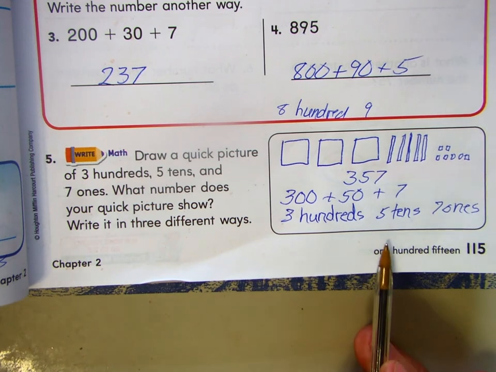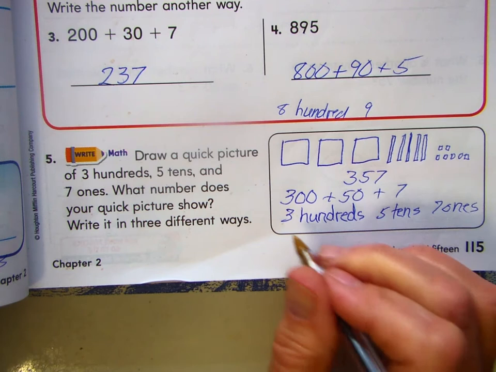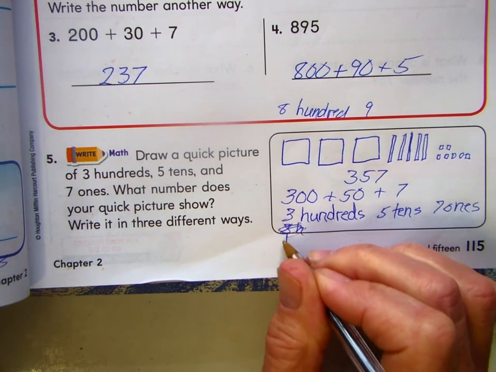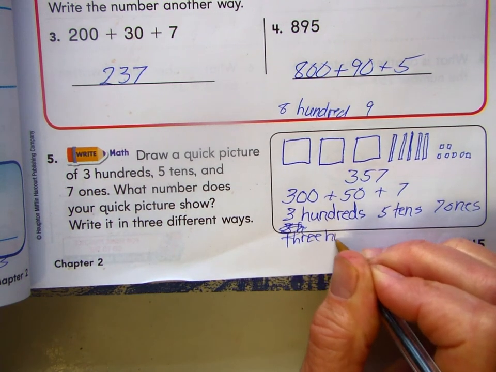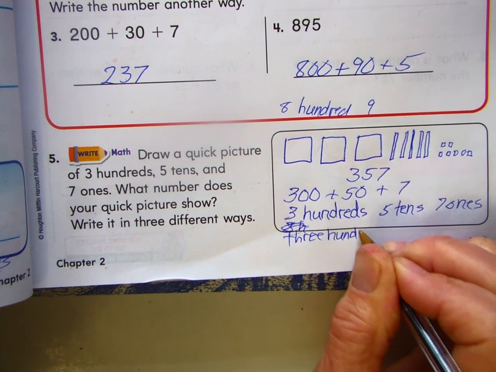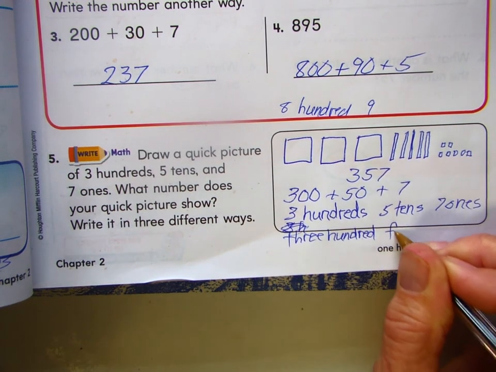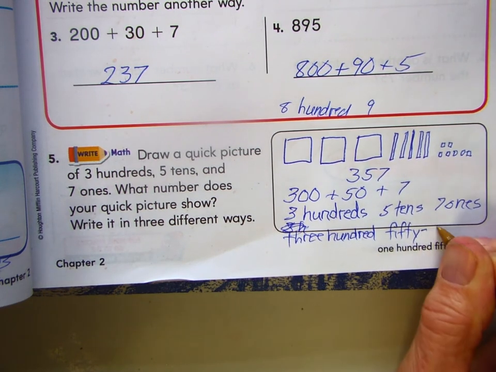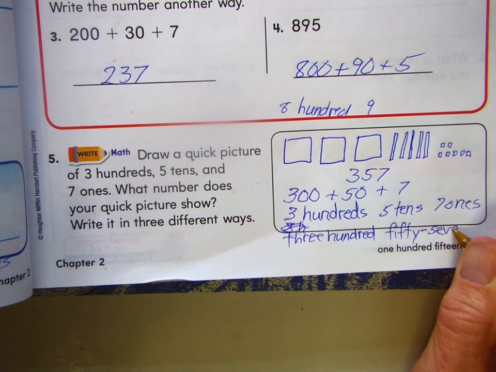Can anybody think of another way we could show it? I'll give you a hint. Look down here. We could write it all out like this. 3. Got to write the word. 100. 50. Dash 7. Don't forget the hyphen there. The dash, the hyphen, I don't know. Some people call it a dash. Some people call it a hyphen.